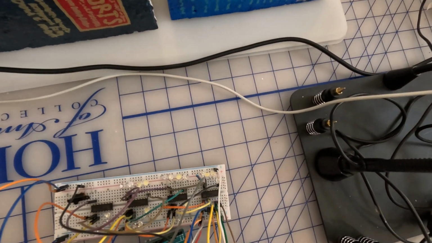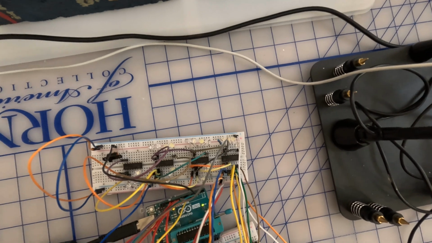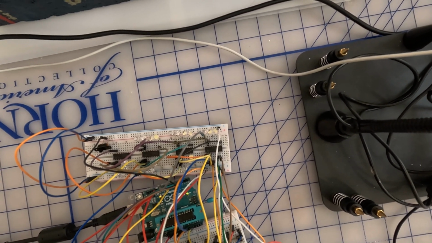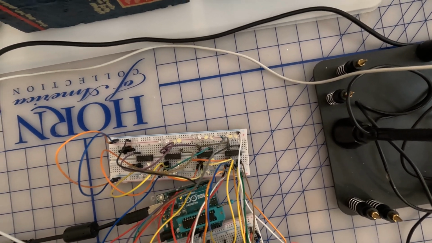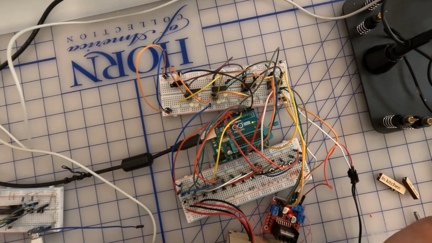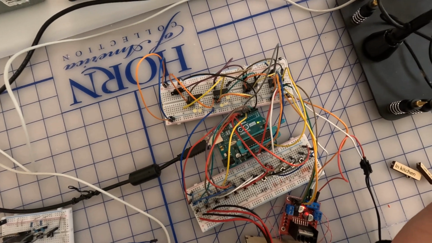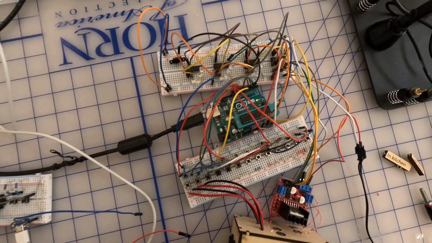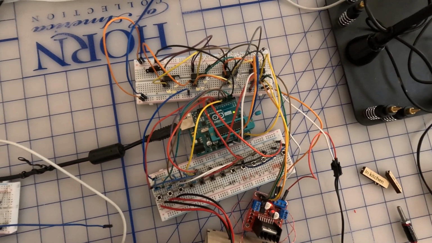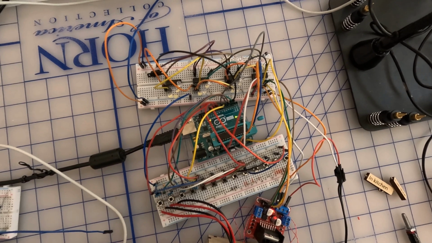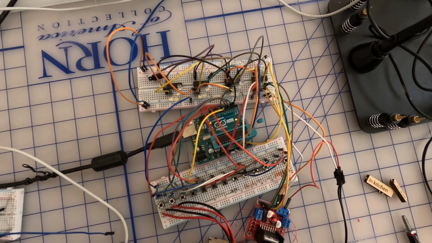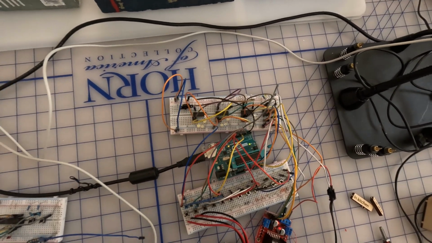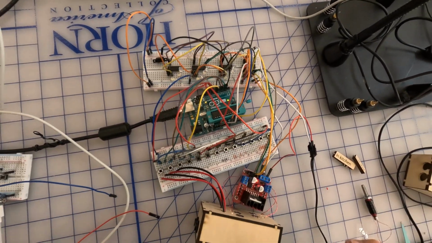Over here I am using some shift registers, and I'm using the 74HC4049. I don't know why I went with that one. I was deciding between that one and the 595. I think the 595 is pretty common. I honestly can't remember why I picked these ones. I don't think it was price, because I think these are more expensive, but I don't know. It really doesn't make a difference. They're basically the same thing.